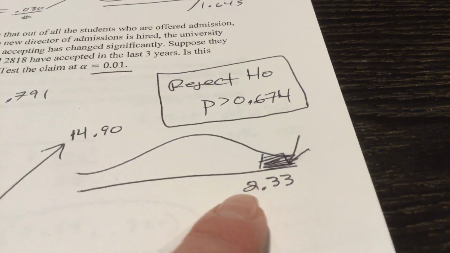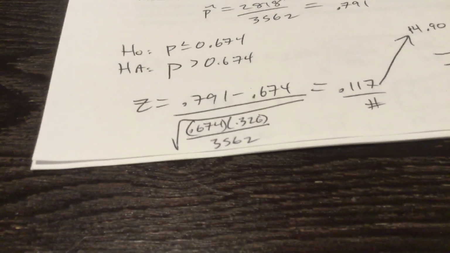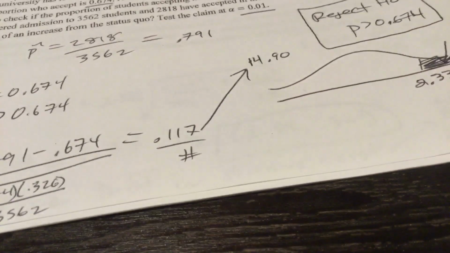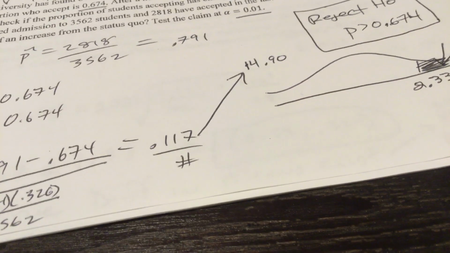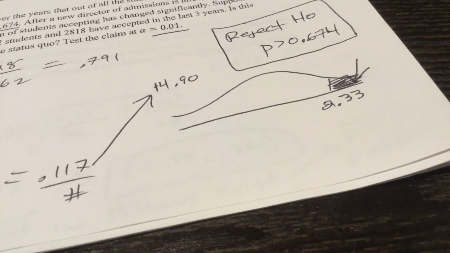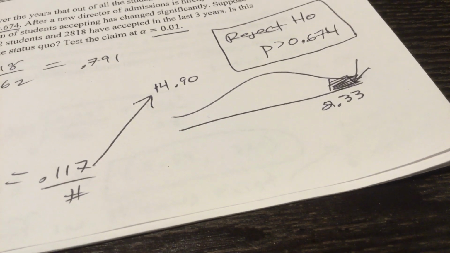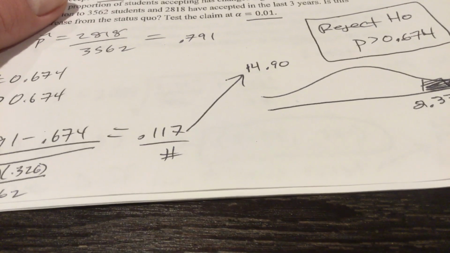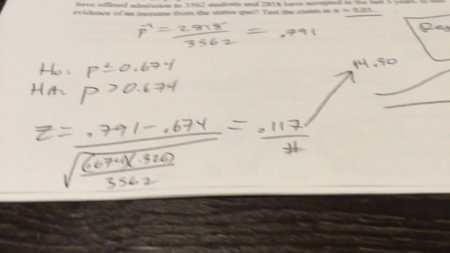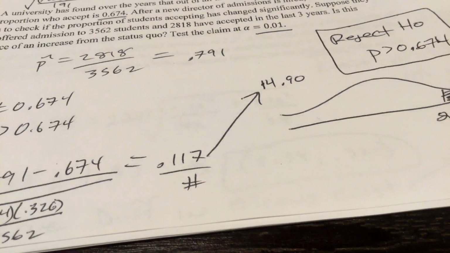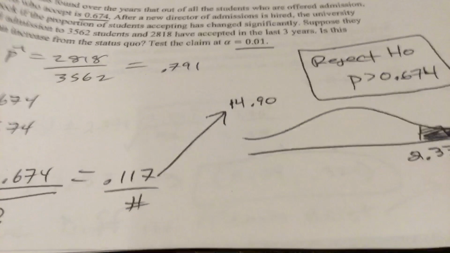Alpha is 0.01, single tail 2.33. There is Z. Huge. You definitely reject the null hypothesis. Okay? That Z score does need to be correct, so please don't do any rounding, all right? That Z score does need to be very, very close to that.